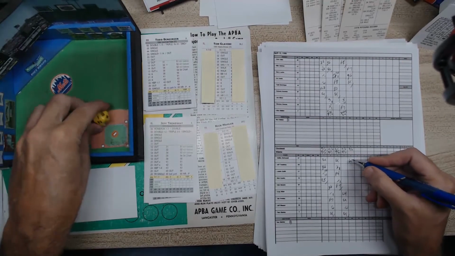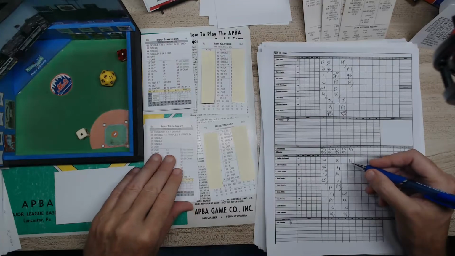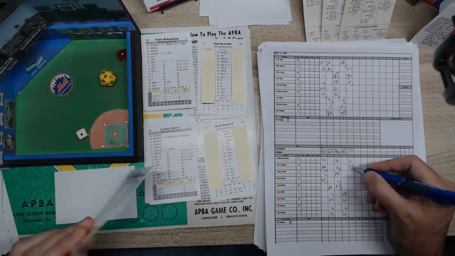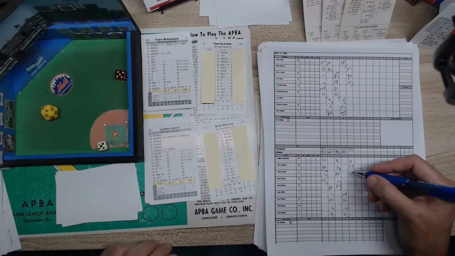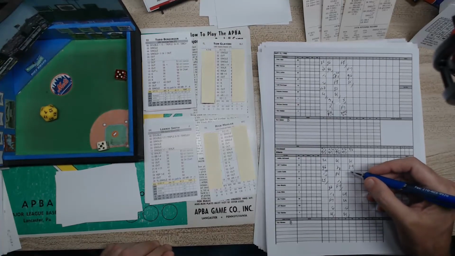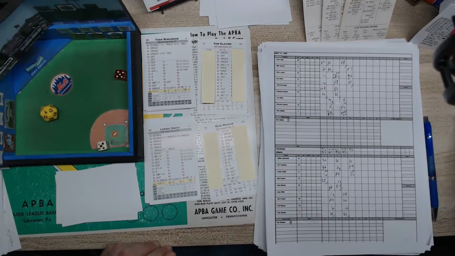Bottom of the fifth, 1-0 Reds. Treadway, who's 1 for 2, and he will fly out to right. Right there is Rooms. And Lonnie Smith with a 55. That's going to be a drive in the gap, splits the outfielders, and rolls to the wall for a double.